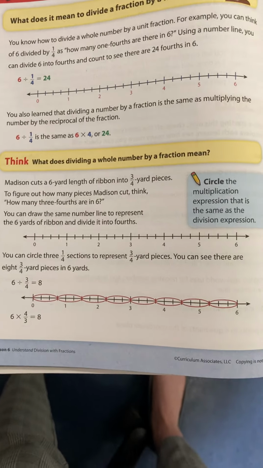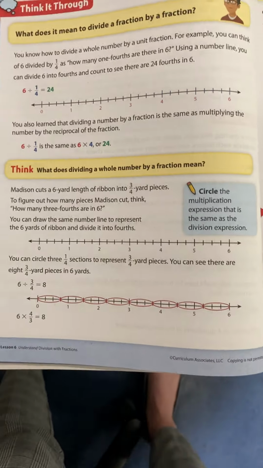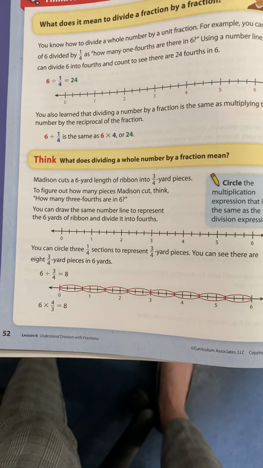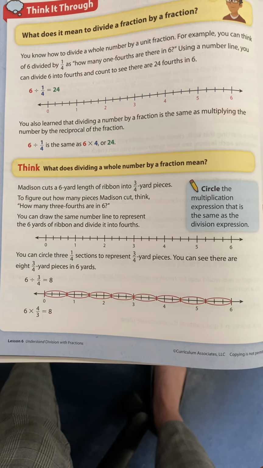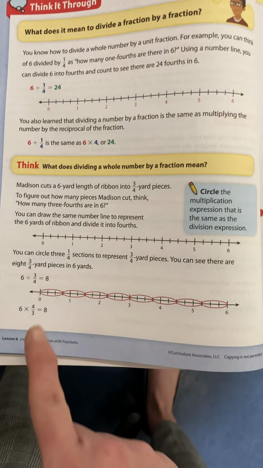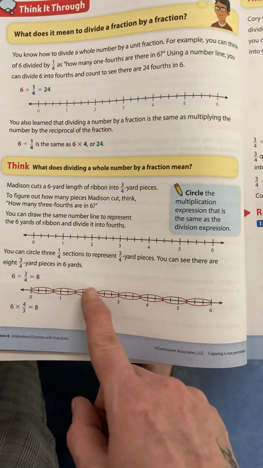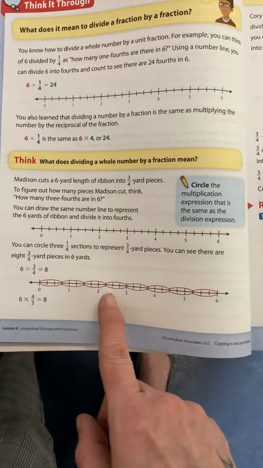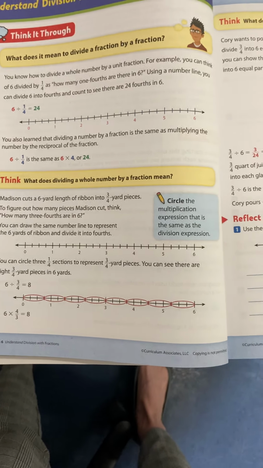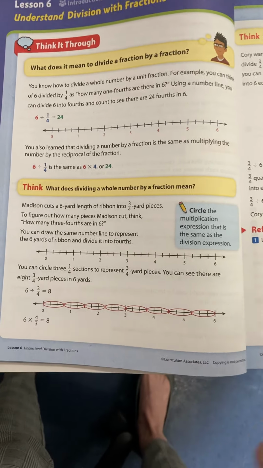Okay, same thing applies for this problem on the bottom. You're breaking up that 6 yards of ribbon into 3/4 slices. This time your limit is 6, but you are grabbing 3 out of 4 at a time. And you're counting how many pieces, or how many 3/4, were in 6.